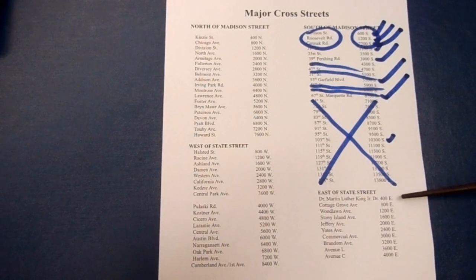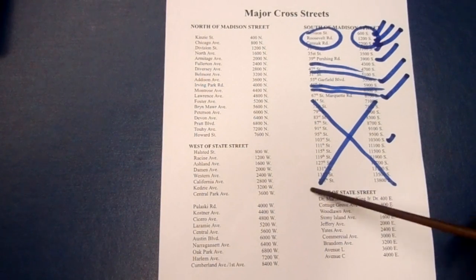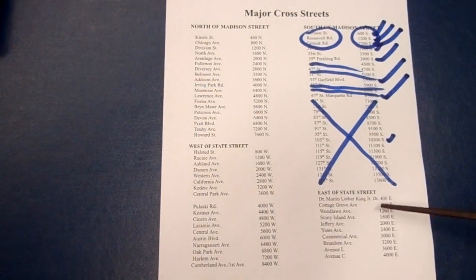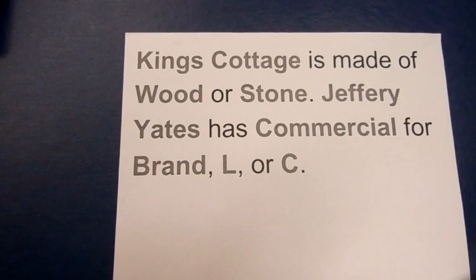We go forward. Second technique, called storytelling and sequencing. As you can see, there are about 10 major cross streets east of State Street. Here is the easy way to remember them. With these streets' names, we make up a short story to tell. King's Cottage is made of wood or stone. Jeffrey Yates has commercial for brand L or C.